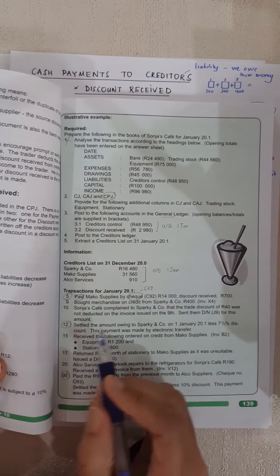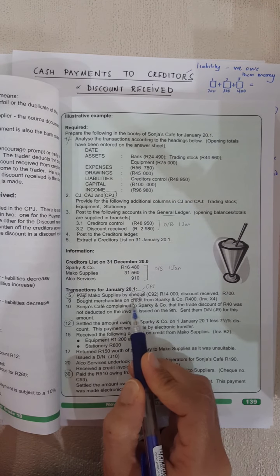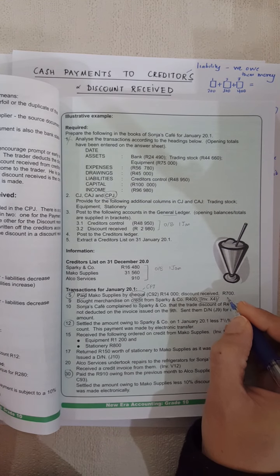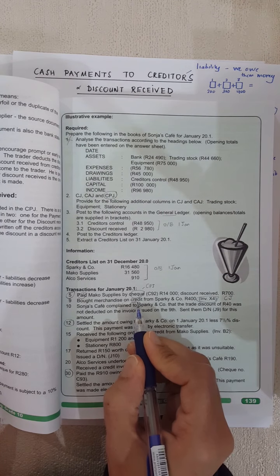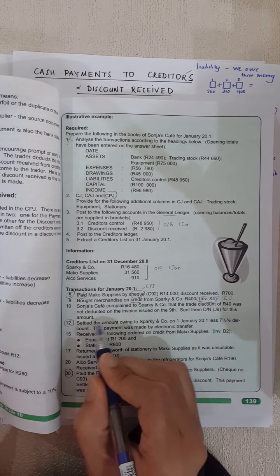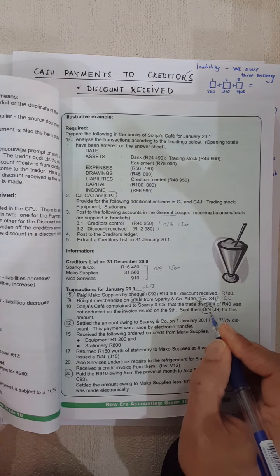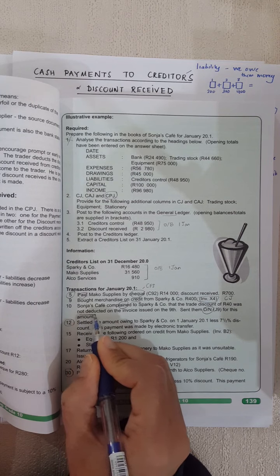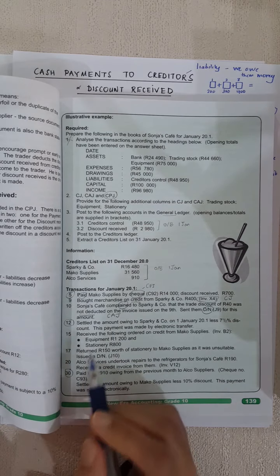So the next payment, let's just read through these transactions and see which journal they're going in, right? So on the 9th, I bought merchandise on credit from Sparky for 400 Rand, and I have an invoice. Okay, you can see this is going in your creditors journal. The invoice is telling you to go there, and you can see you've bought on credit. On the 10th, Sonia's cafe complained to Sparky that the trade discount was not deducted on the invoice, sent them a debit note. So the debit note is telling you where to go, the complaint is telling you where to go, and you can see that the discount was not deducted, so we're going to go to the creditors allowance journal. And we've done these transactions in the previous video, right?